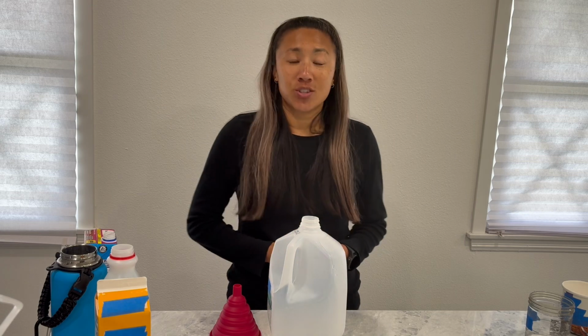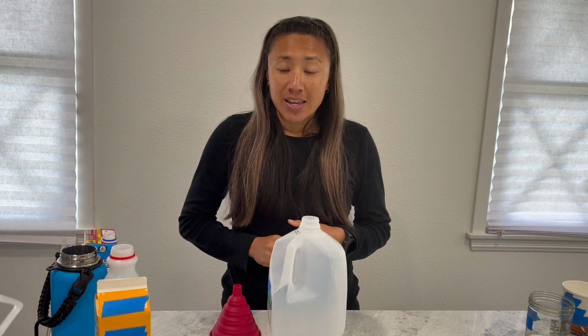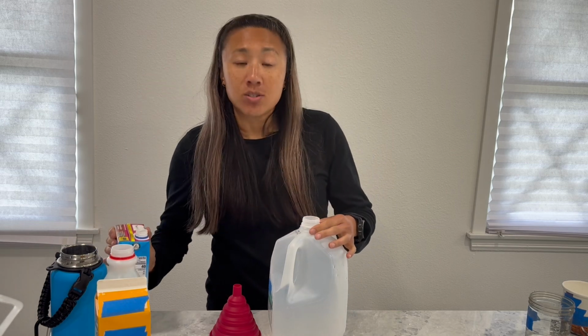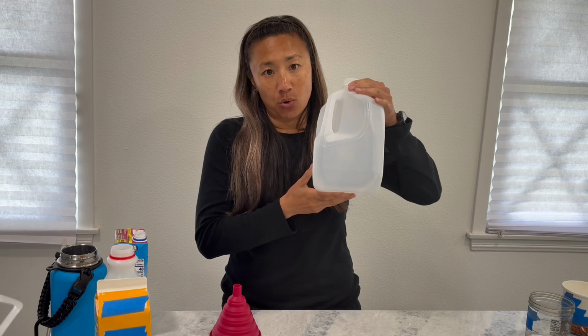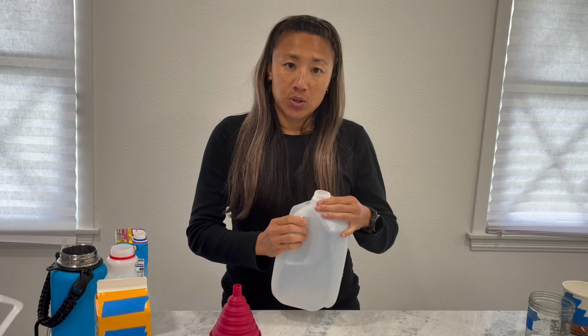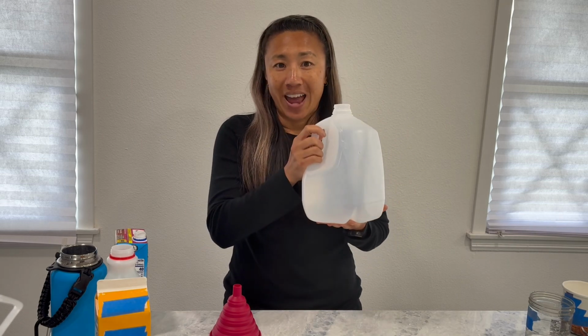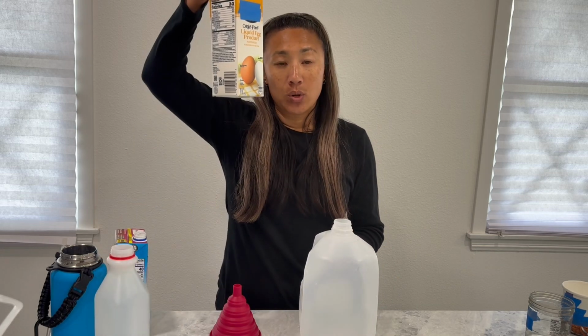So now I'm going to introduce the concept of a unit rate. Unit rate is how many of an object are equivalent to one of another object. So our first unit rate we're going to work with is gallon. And what we want to know is how many quarts would it take to fill 1 gallon.